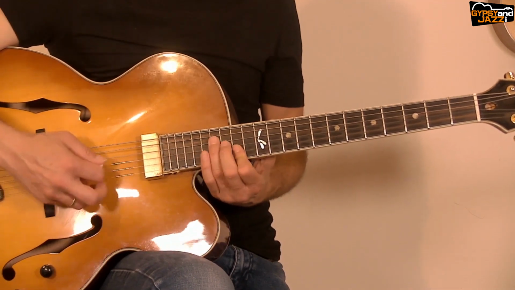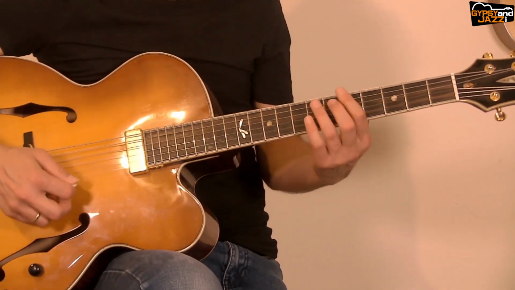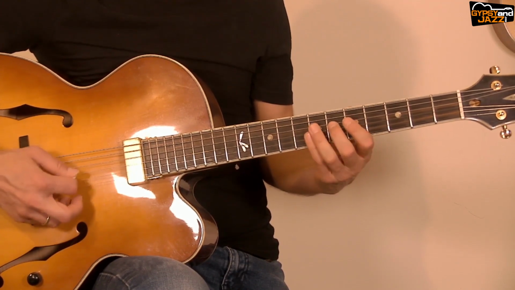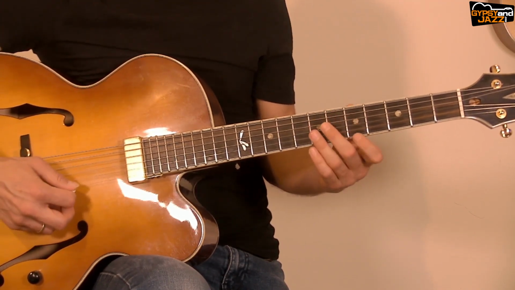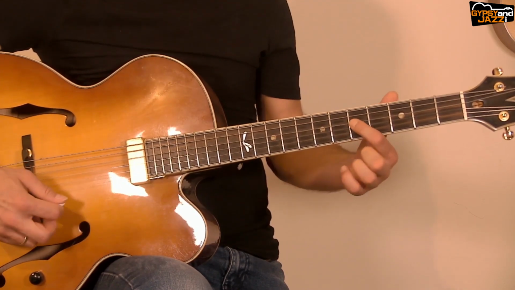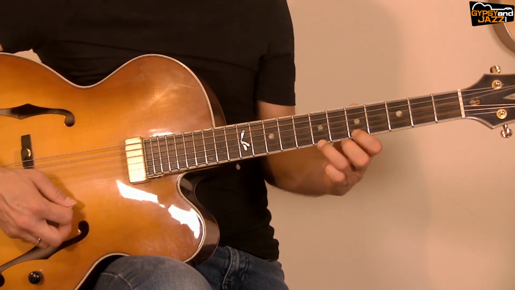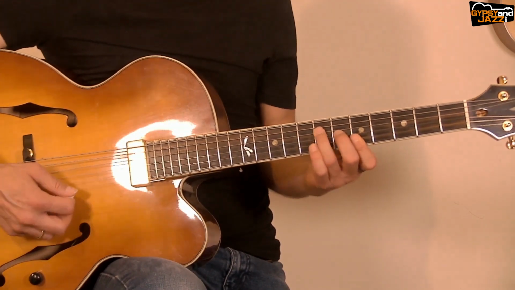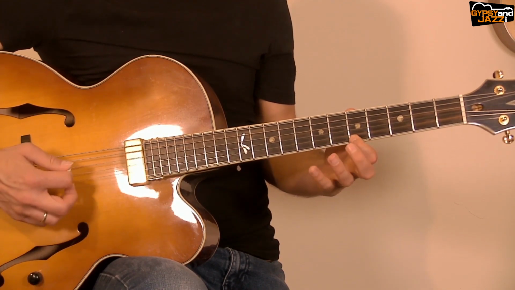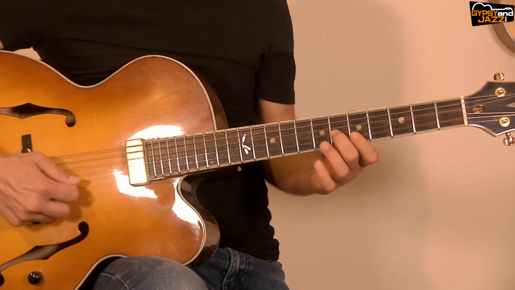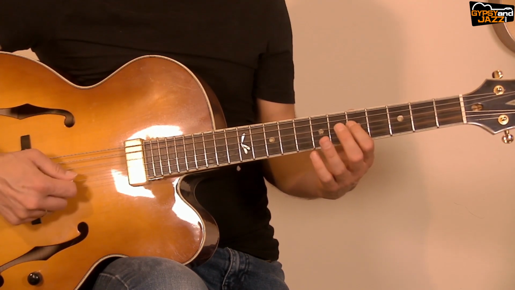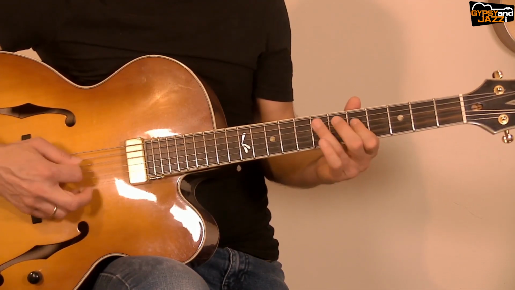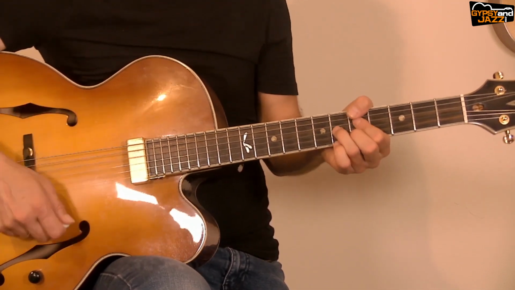Now, only this part is a very important lick. Let's take it here over A7 so it will be easier. I play so many phrases around this thing. I'm on the A here, down, hammer on, up, down, up, down, down, up, down. You have a dominant chord. So many phrases you can play.